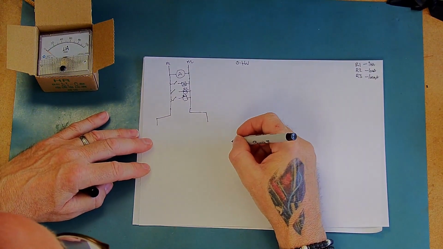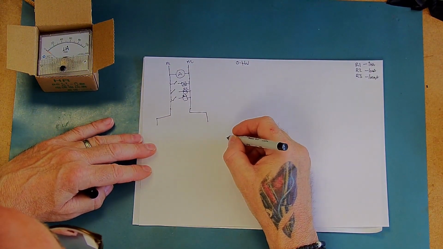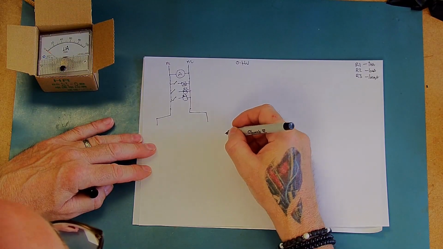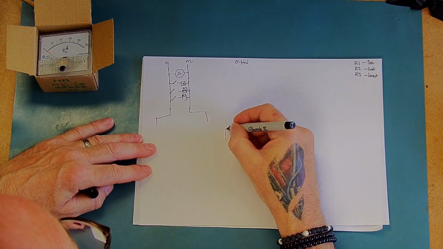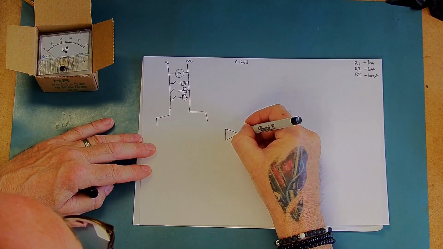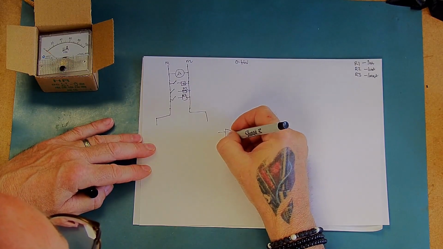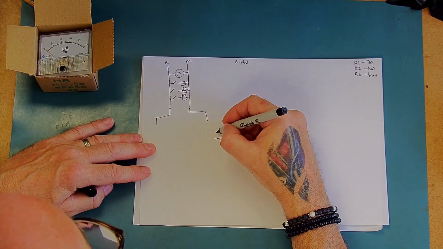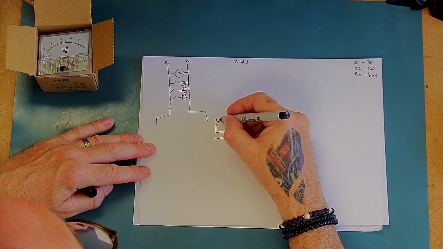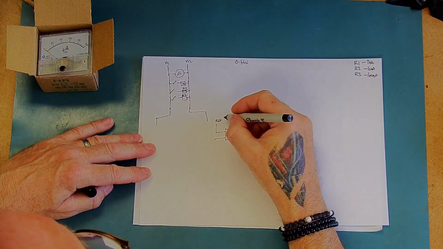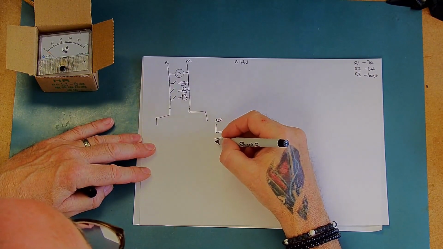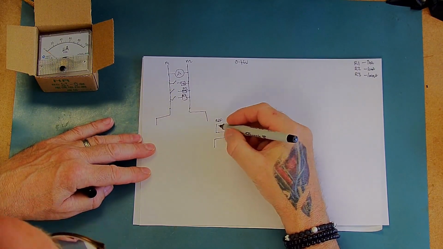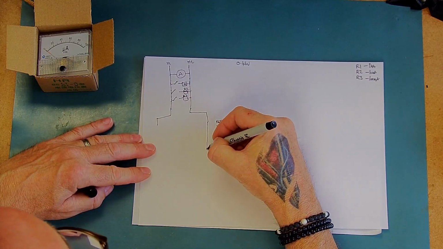Okay, so say that we'll have 2 comparators, and there'll be a reference voltage that will be adjustable, and then the other side will actually be the input from the meter.